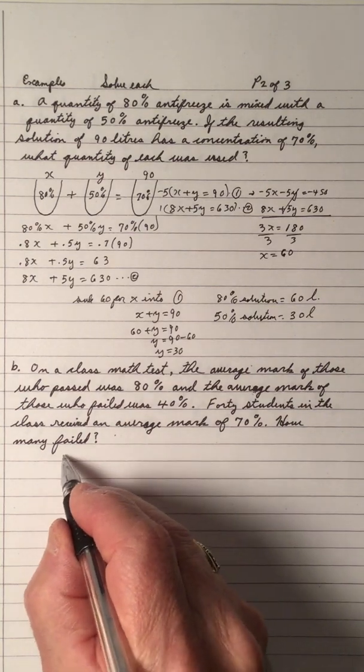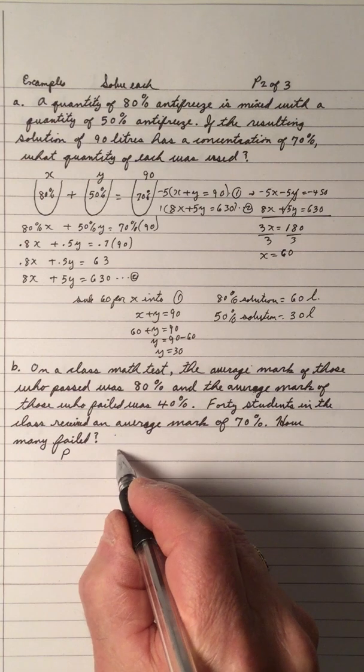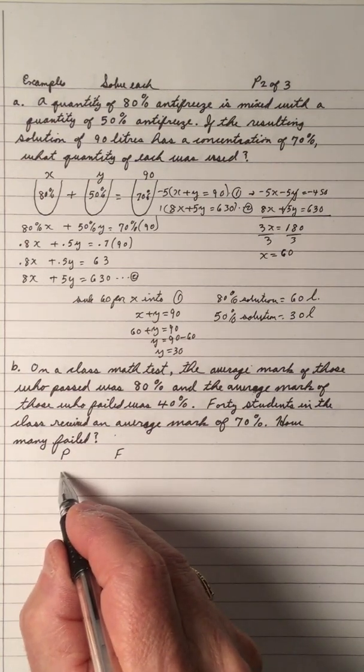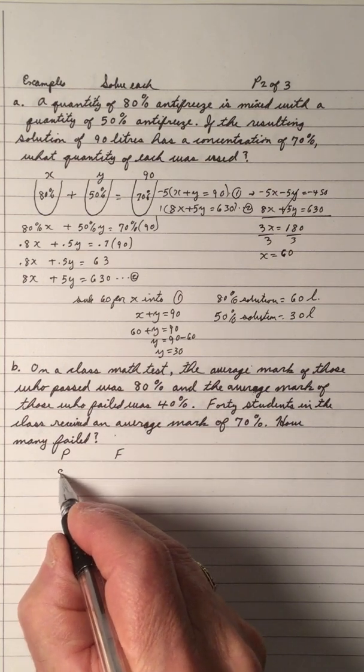So we have the number of students who passed, we call it P. The number of students who failed, call it F. So the average mark for the students who passed is 80%.